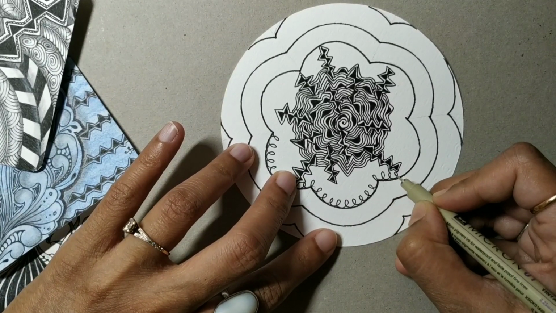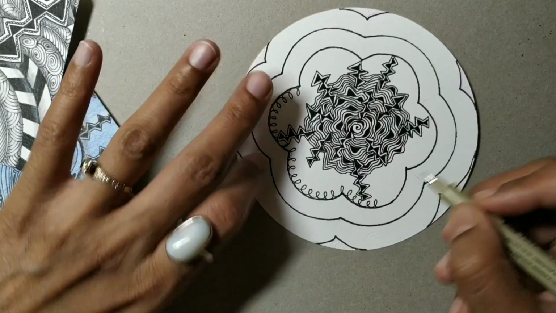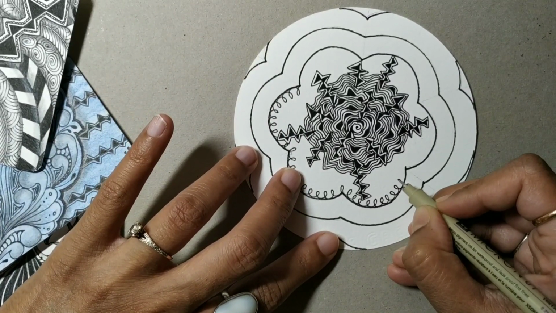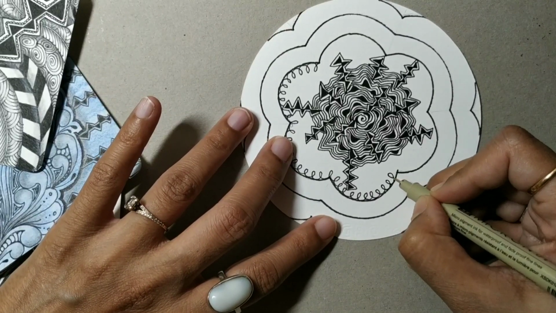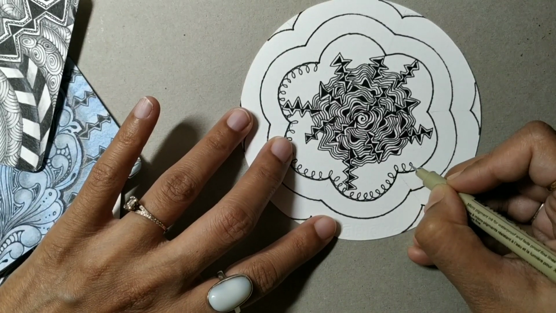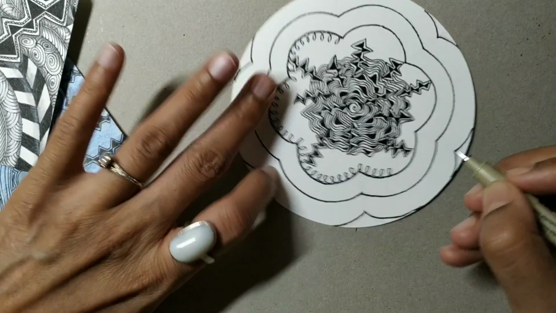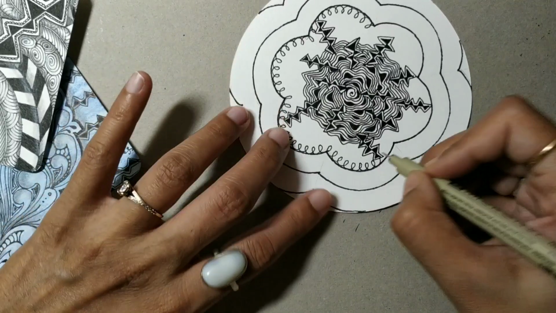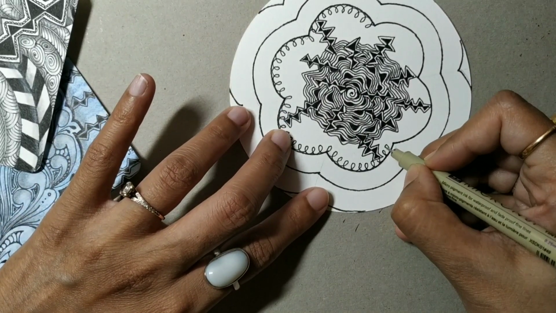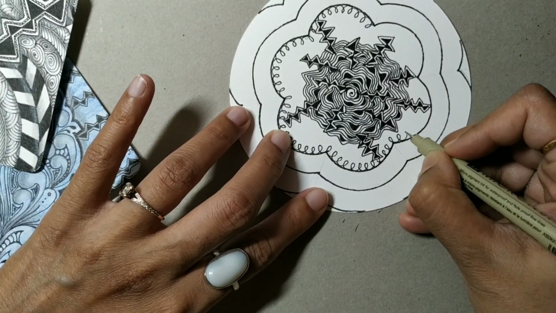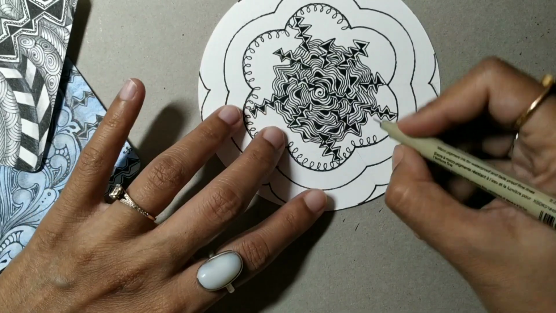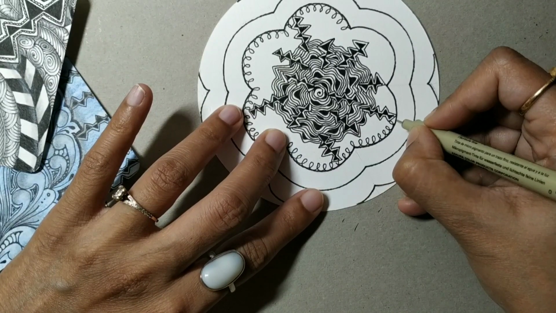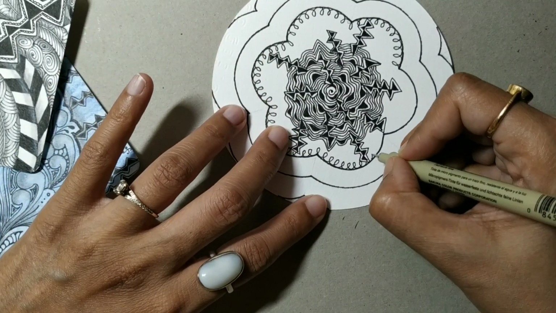Go slow, take your time. This is the pattern E. We have already learned how to draw this pattern. We learned a couple of border tangles together, and this was one of them. It's very easy to draw, just drawing cursive E's.